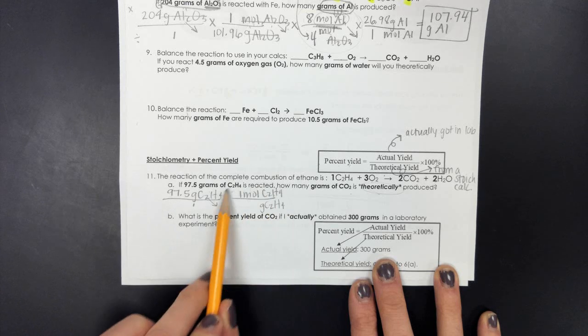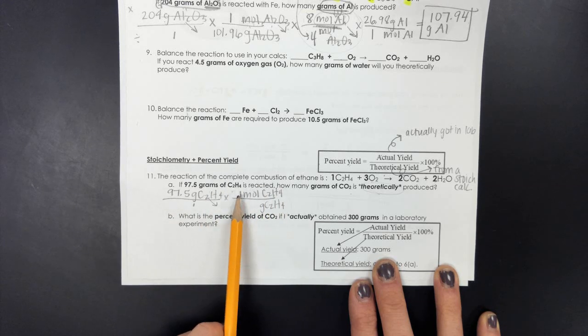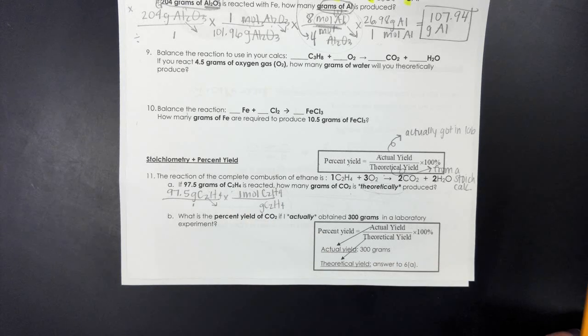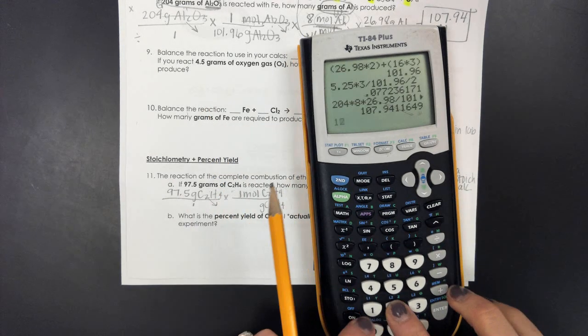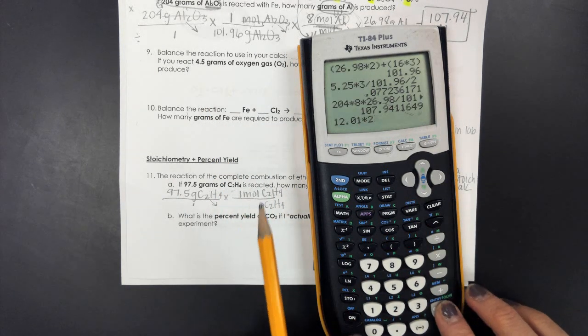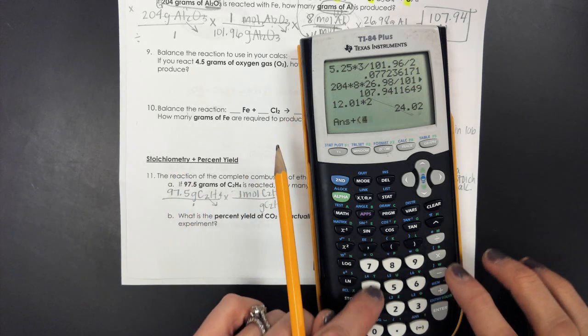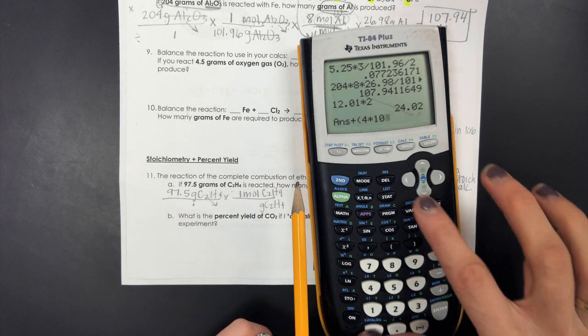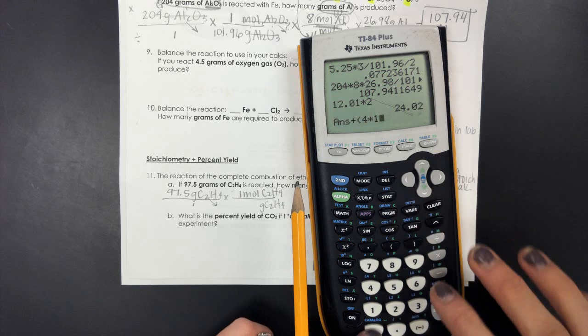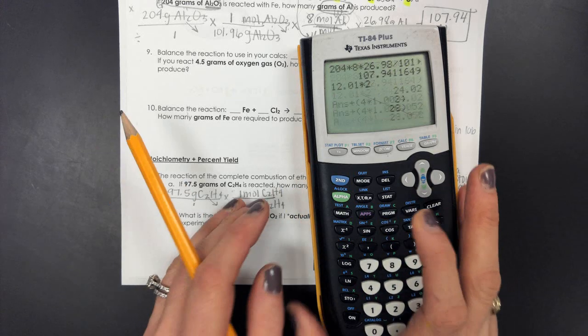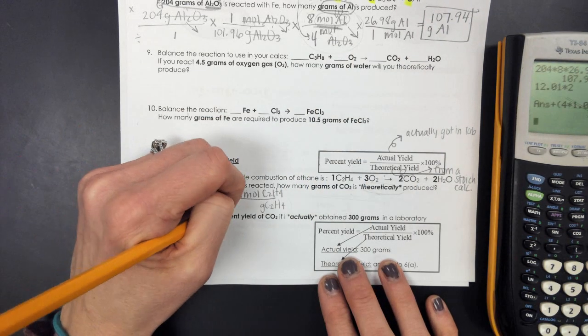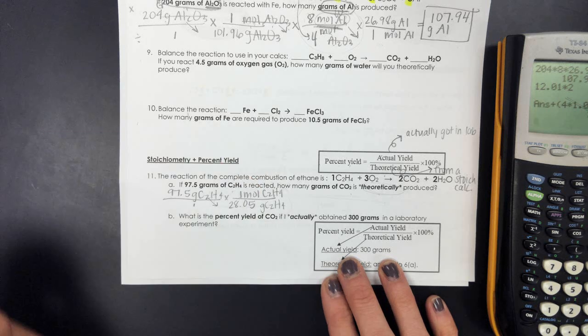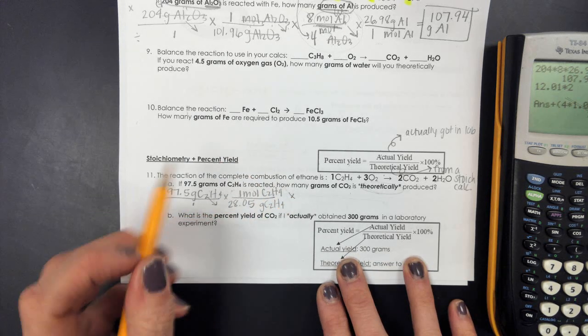You are not at your mole ratio step, so you are not doing mole ratios here. Grams of C2H4 is 12.01 times 2 plus 4 hydrogens, 28.05. Okay, I'm not happy yet.